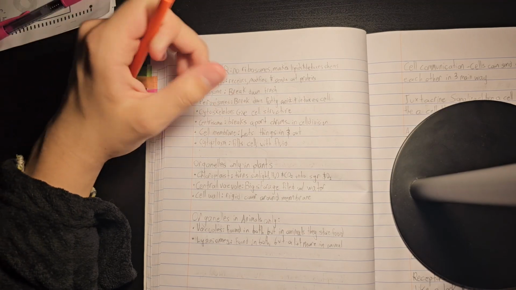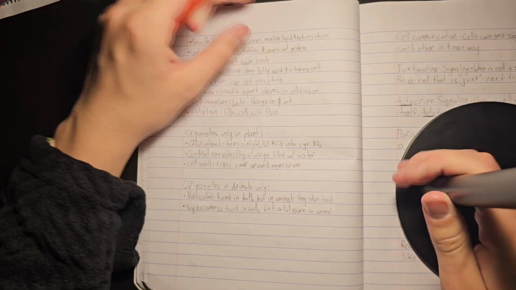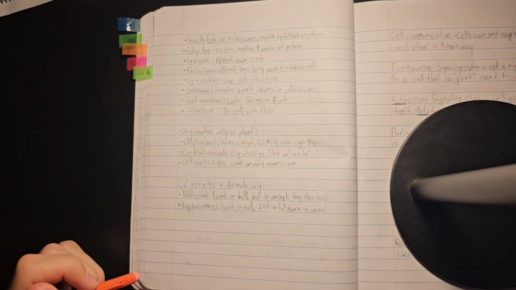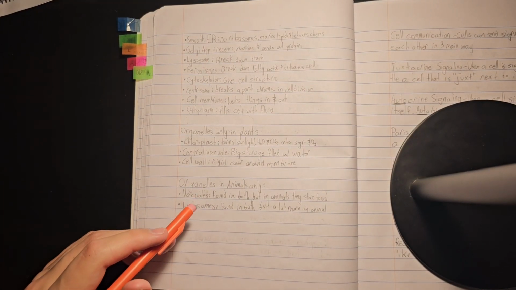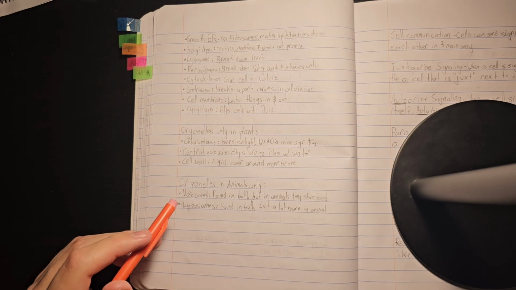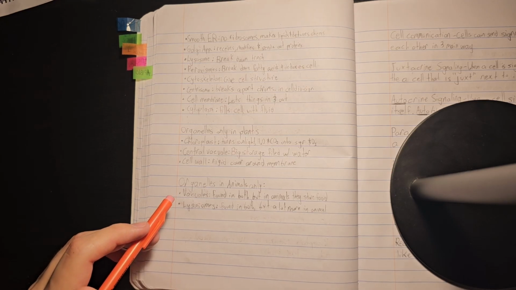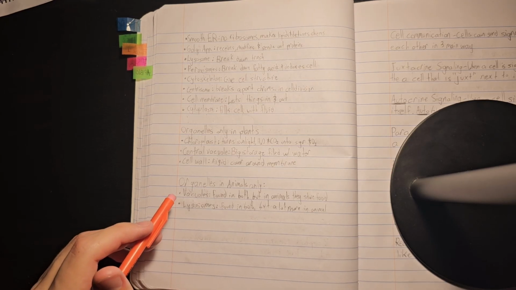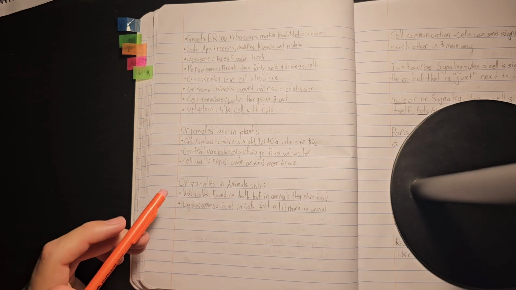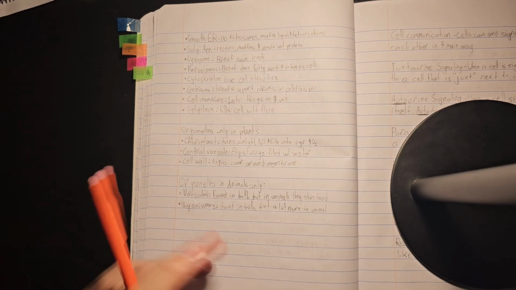Organelles that are in animals only are vacuoles. Well, they're found in both, but they're more prominent in animals. And these specific vacuoles I'm talking about are like these food vacuoles. They have like a bunch of sugar stored in them. Lysosomes are found in both, but there's a lot more in animals again. And as we mentioned before, lysosomes break down trash.